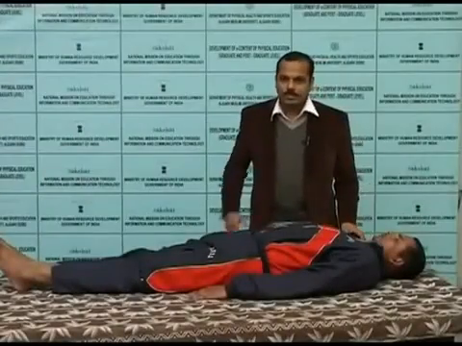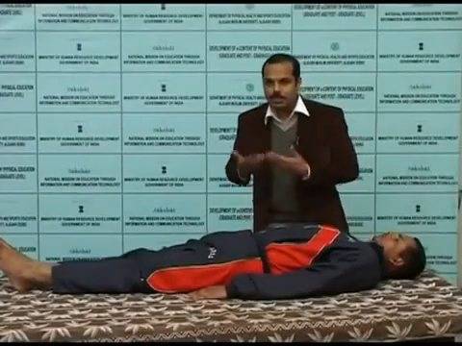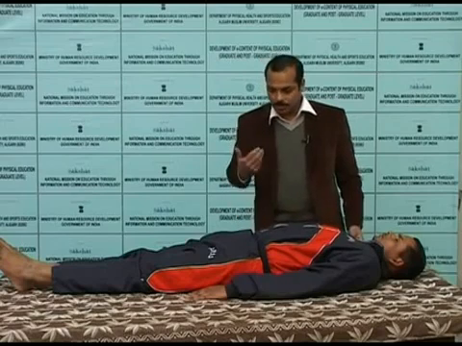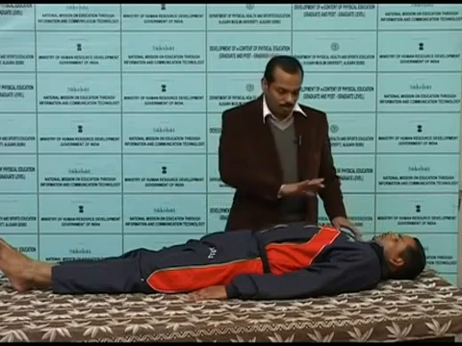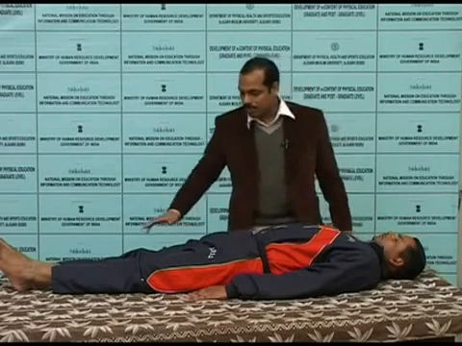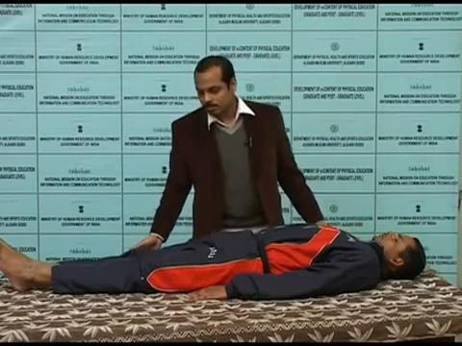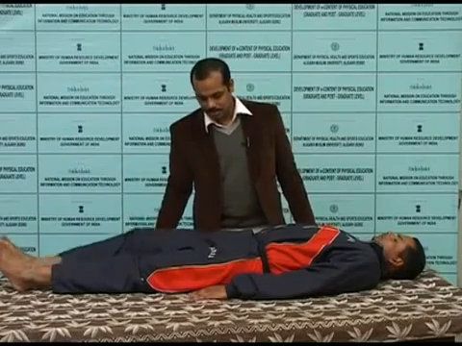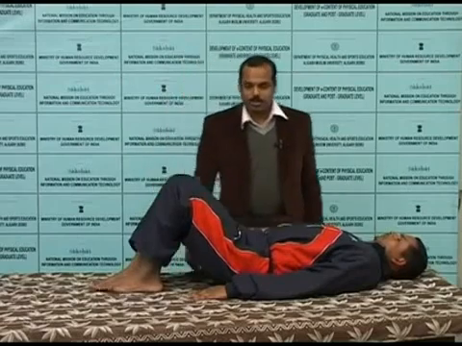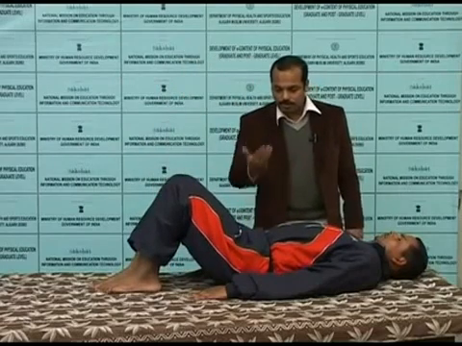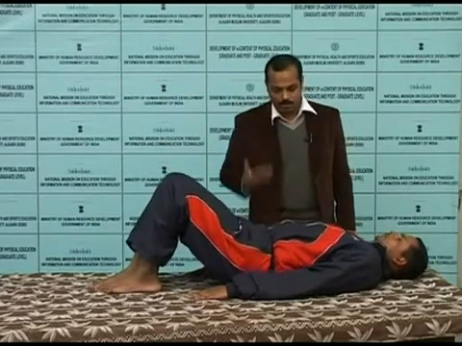Next type of exercise is the pelvic lift. Here we are lifting the pelvic part. First of all, the person should be lying on the floor, and we are asking the subject to bend his knees, and the feet should be flat on the surface. Now we are asking the subject to lift his pelvis as much as possible.